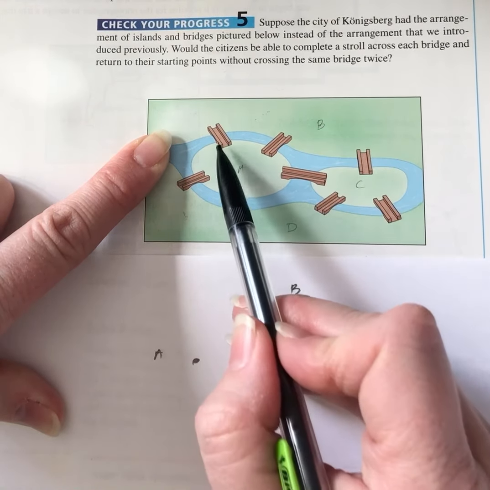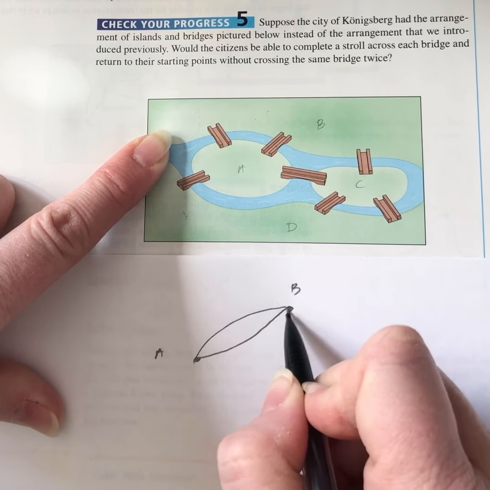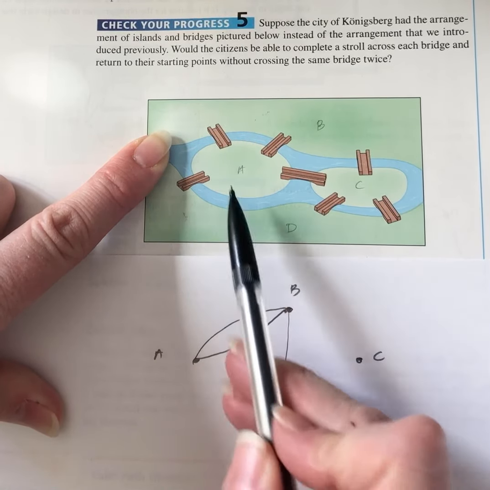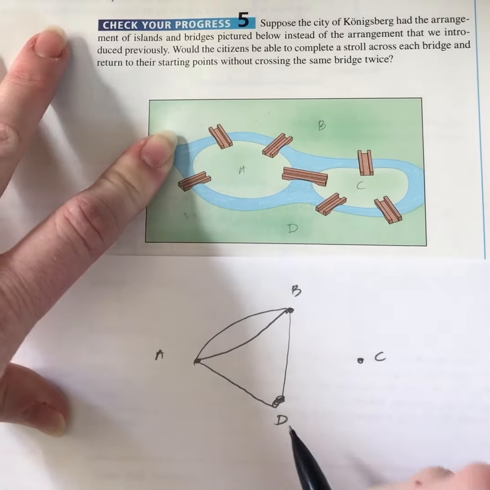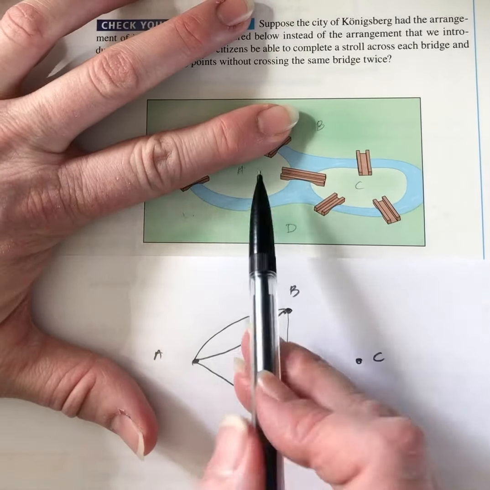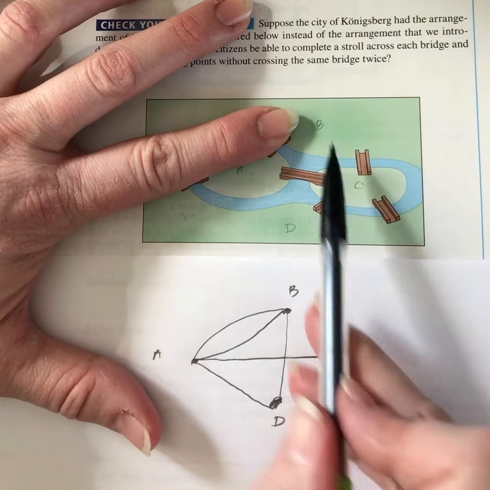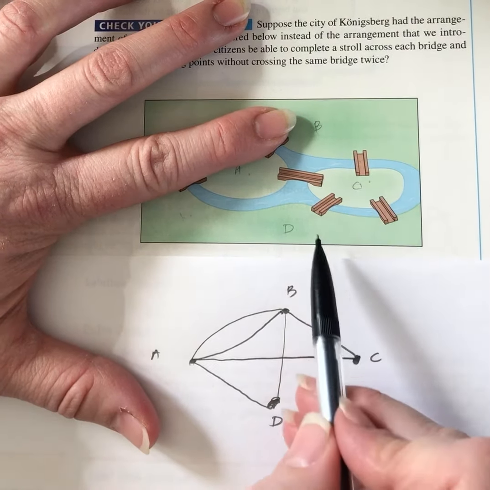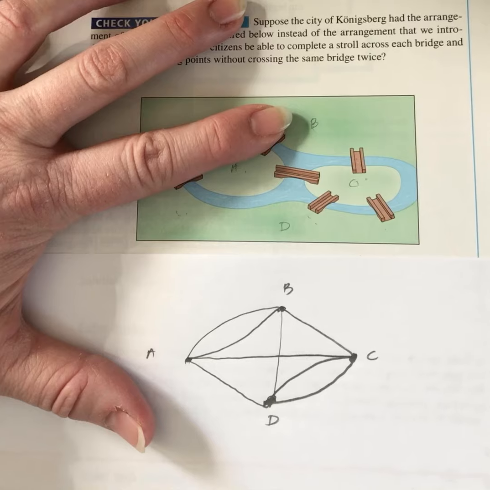B is connected to A twice. So I have to have multiple edges represented from B to A. A is connected to D once. So I've got those three taken care of. A is connected to C once. B is connected to C once. And C is connected to D twice. So I have to have multiple edges here as well. So there's what my graph looks like.